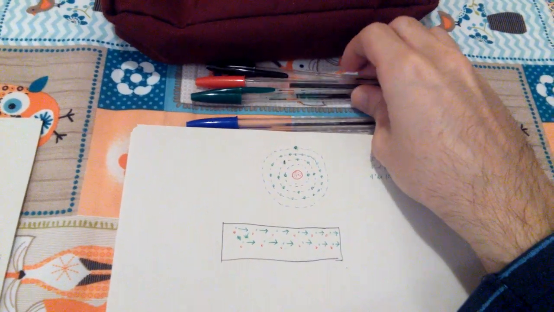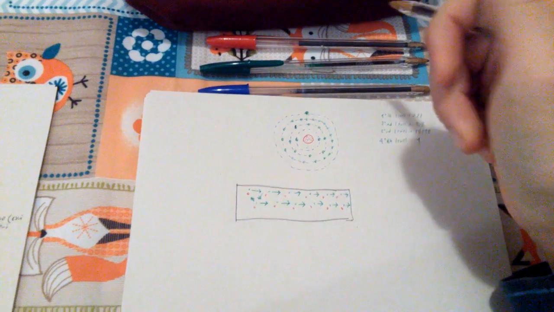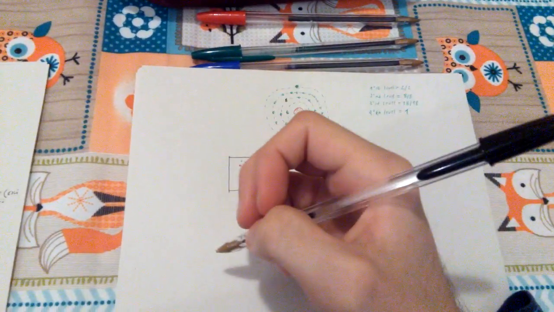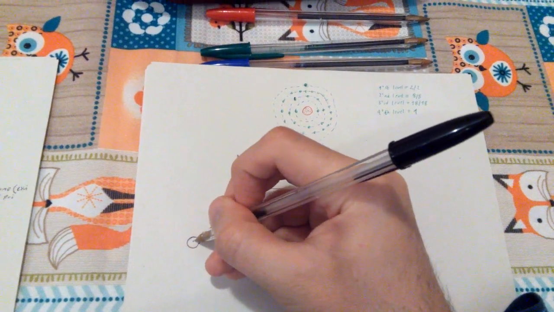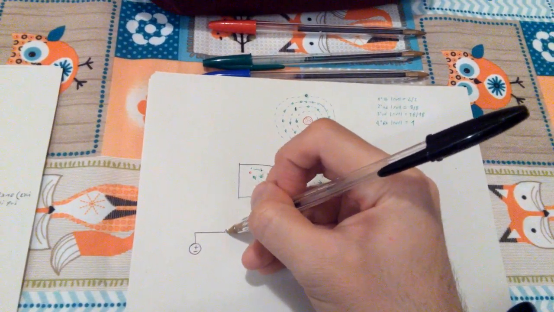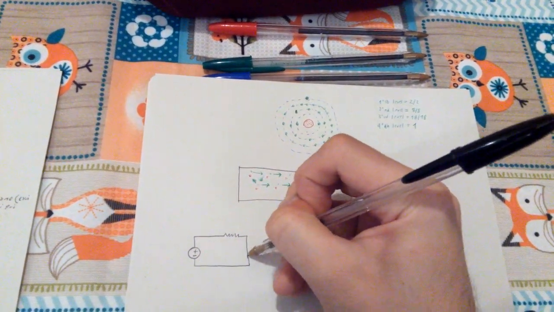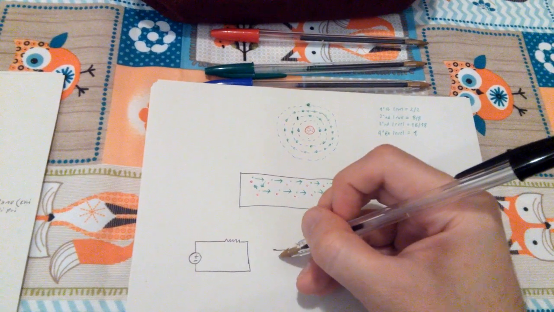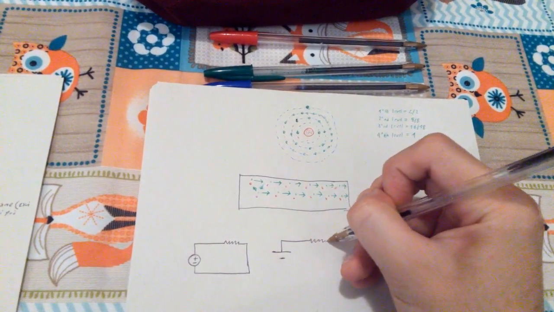Now in a circuit, we're going to have a few elements. The very basic and very simple circuit is just going to be made of a generator with a plus and minus, and a resistor. Sometimes you can also see the generator like this, and the resistor like this.